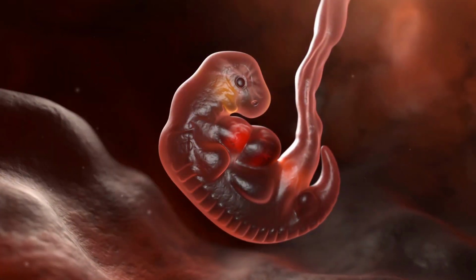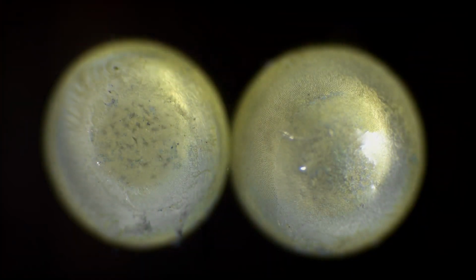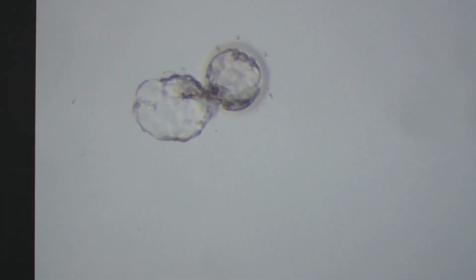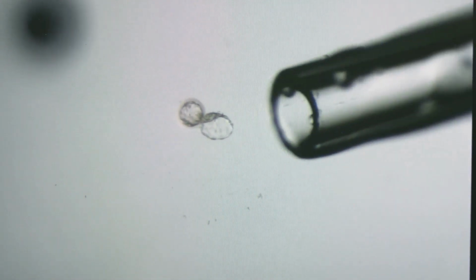Implantation occurs around day 6 to 7 after fertilization, when the blastocyst attaches to the endometrium of the uterus. The trophoblast cells play a vital role in this process by secreting enzymes that allow the blastocyst to penetrate the uterine lining and establish a connection with the maternal blood supply.